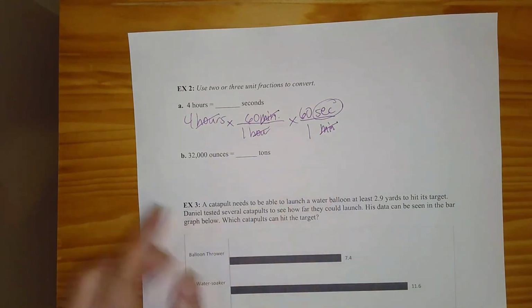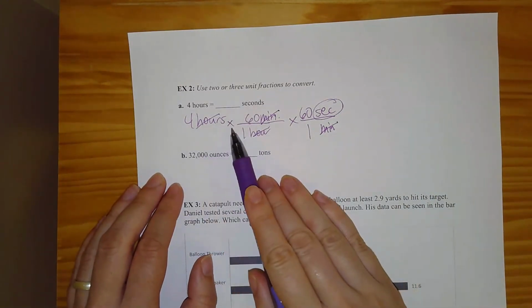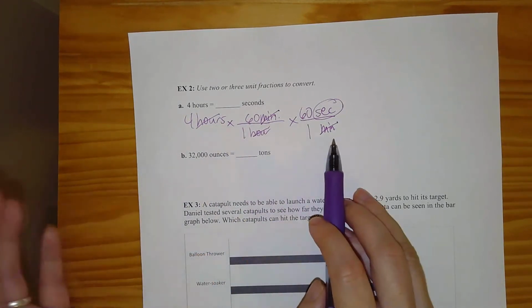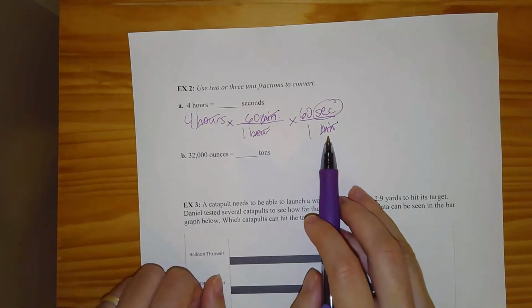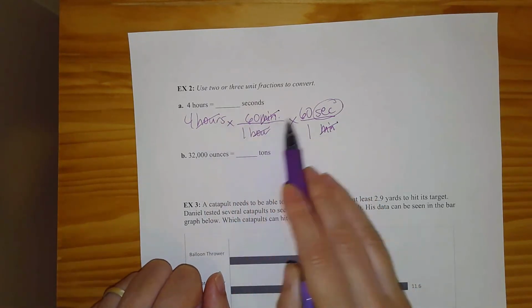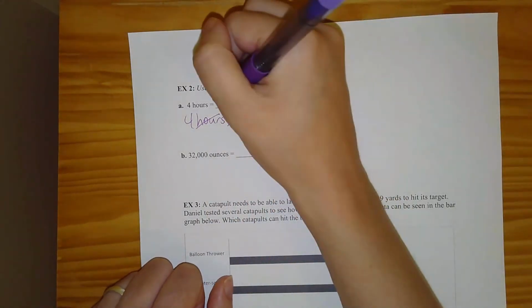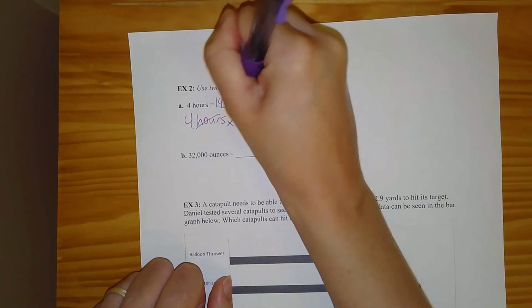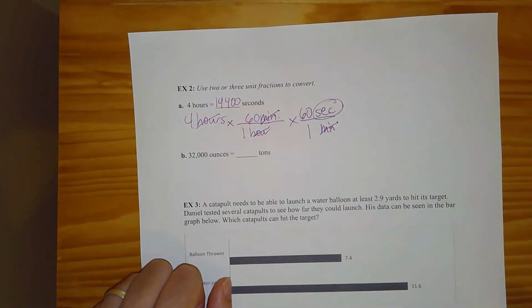So what we're doing is we're going to do 4 times 60 times 60. And it's all over 1, so dividing by 1 just equals itself. So we're doing 4 times 60 times 60, and we're going to get 14,400 seconds as an answer.